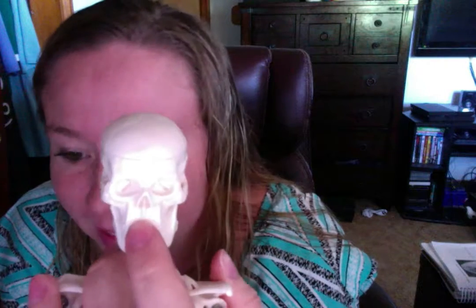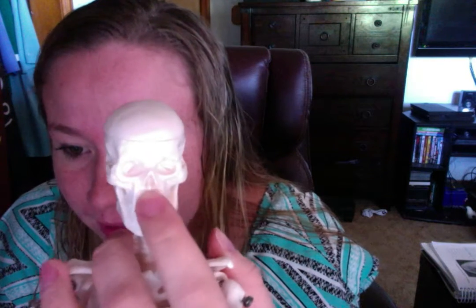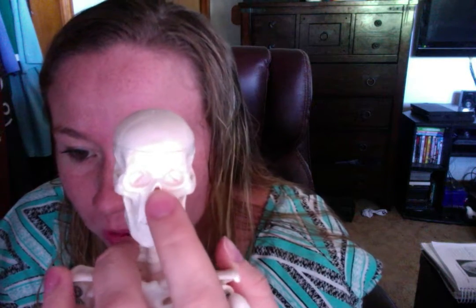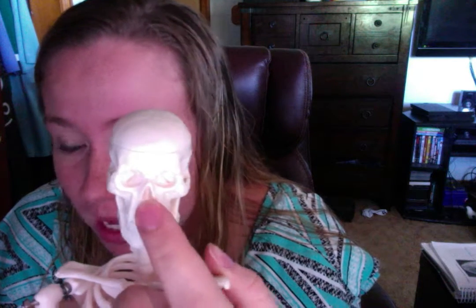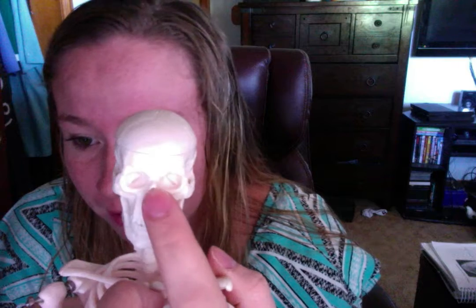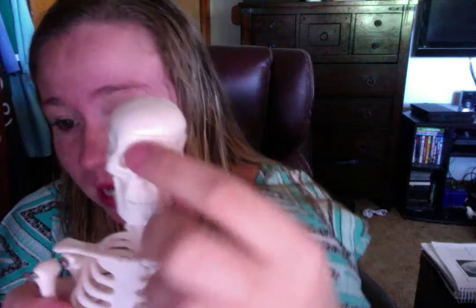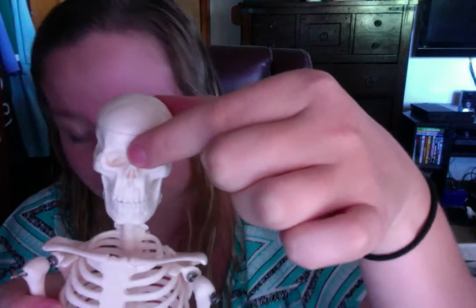Vomer. The vomer is right at the end right there. Vomer. The long thing right there is actually the perpendicular plate of the ethmoid. And the top of it is the nasal. The very top is the nasal.